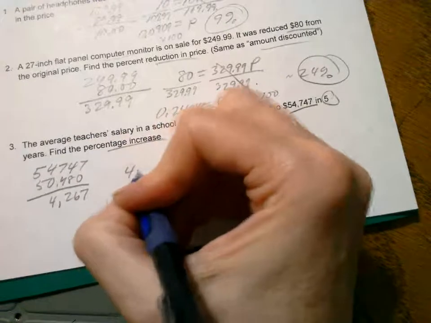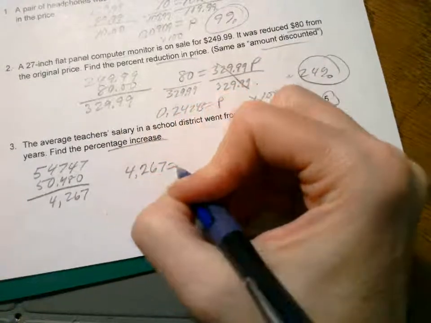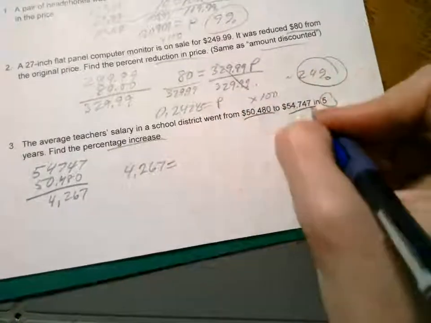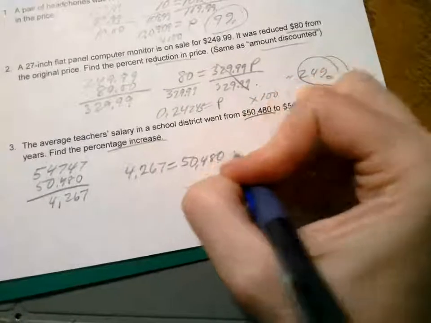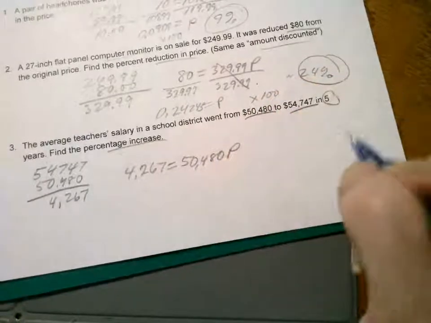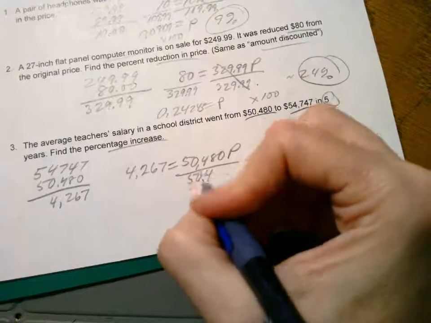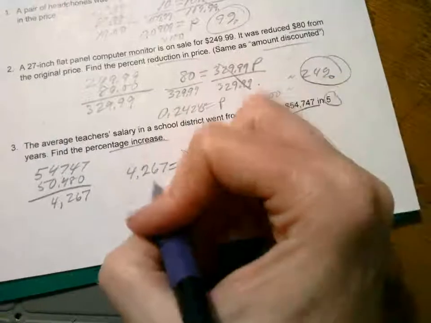Put that on the first side of the equation. And then remember, it went from this to this. So the original was the smaller number in this case. That goes next to your variable. Make it go away. Remember, these aren't periods, these are commas. I just do that to make sure I get all the numbers in there.